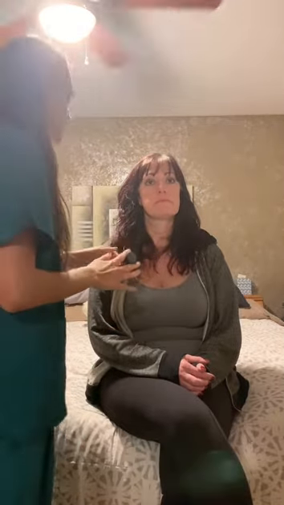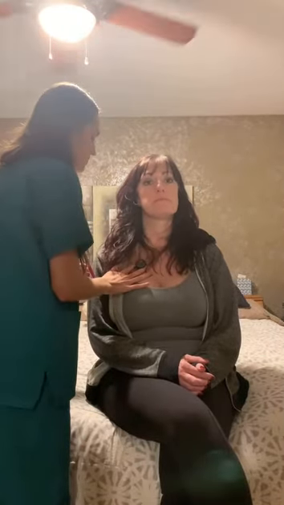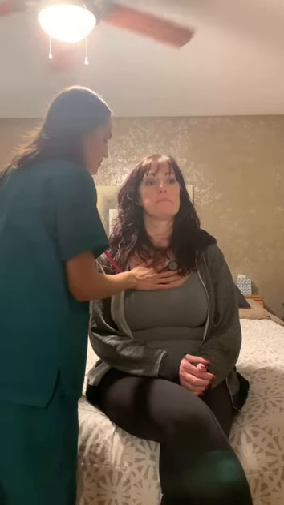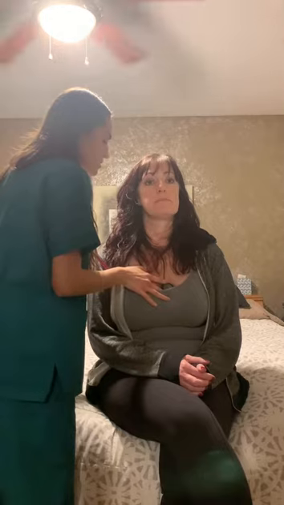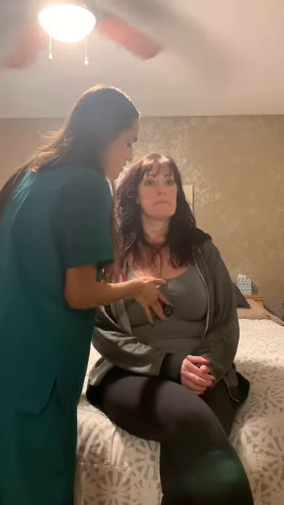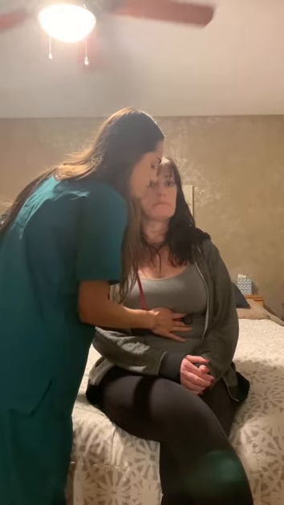Next, I am going to auscultate the heart. I'm going to begin using the diaphragm of my stethoscope. I'm going to begin at the aortic area. Go ahead and move to pulmonic, down to Erb's point, tricuspid, and then mitral. So S1 was loudest at the apex and S2 was loudest at the base.